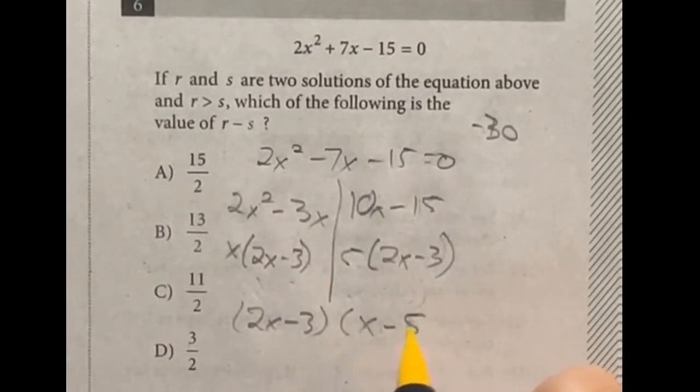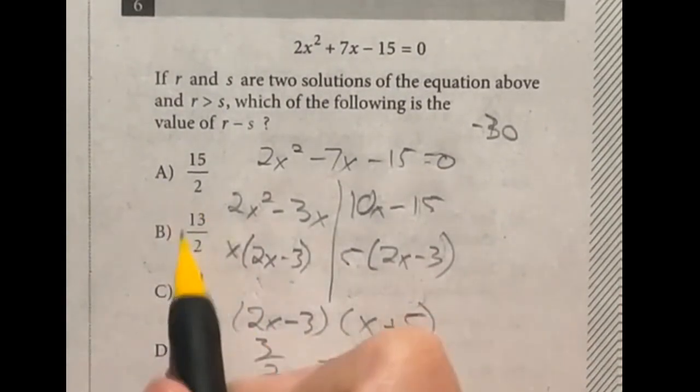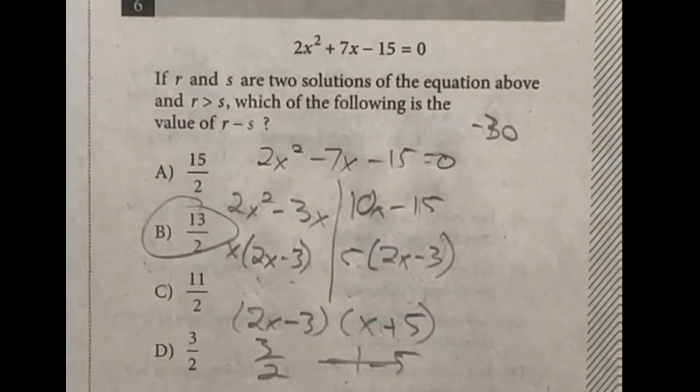minus 5 plus 5. Then that means our solution here would be 3 over 2, and this solution would be negative 5. If we subtract those two answers, this becomes a plus, and that's going to give us 13 over 2 as a final answer.